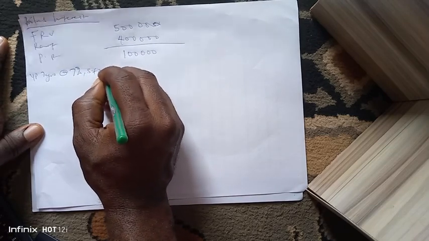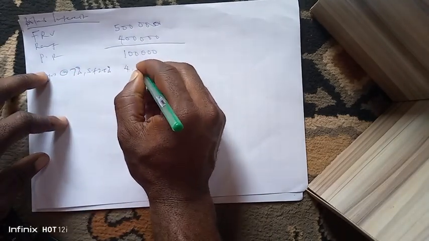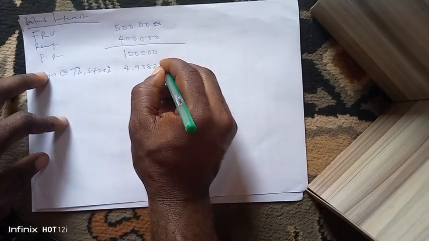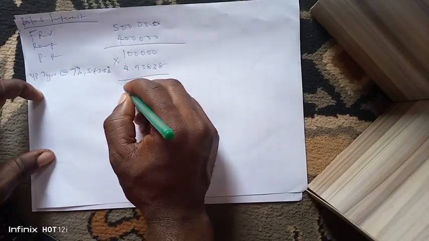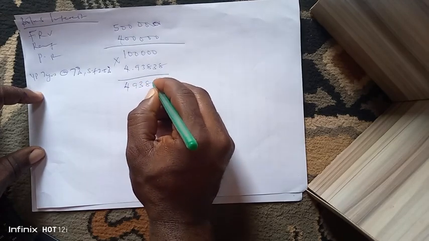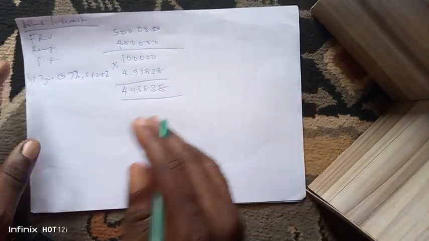Alright, so YP 7 years at 7%, sinking fund 2.5%, you have 4.93838. When you multiply the two of these, you're going to have 493,838. This is Bola's interest.